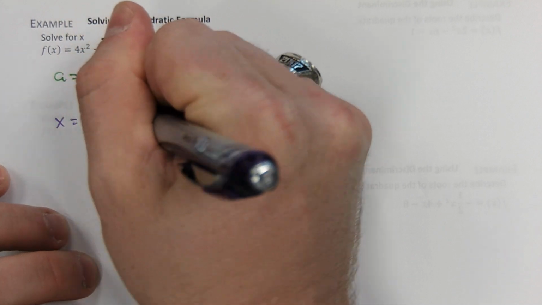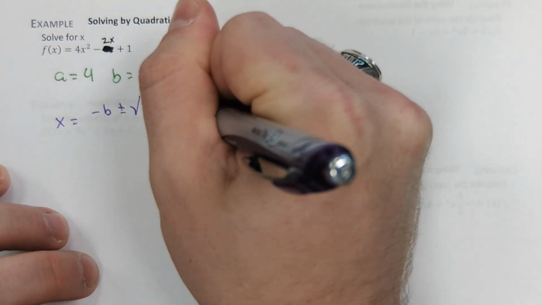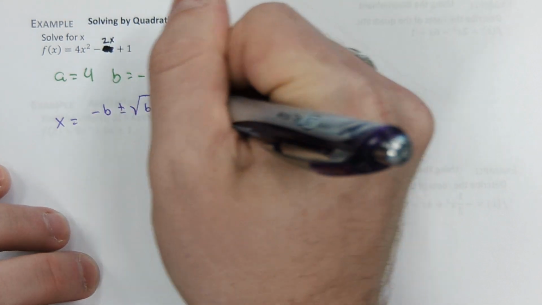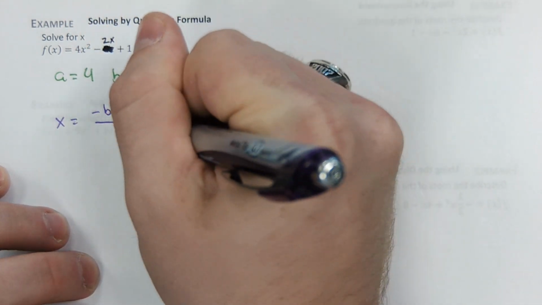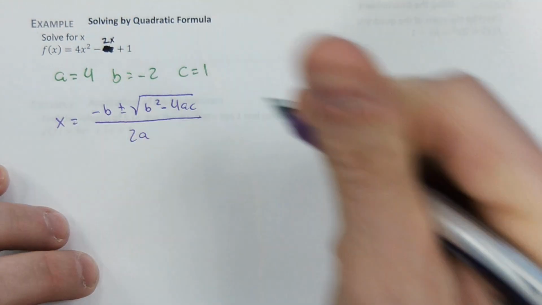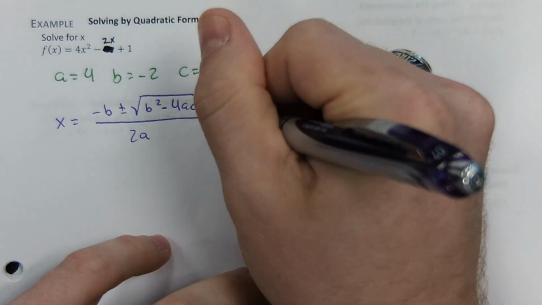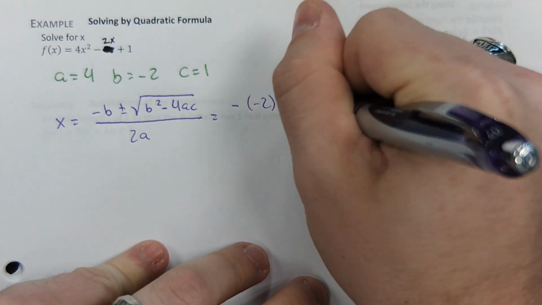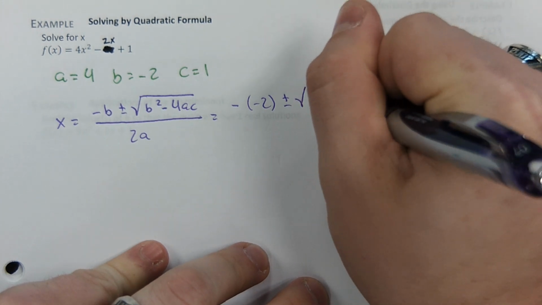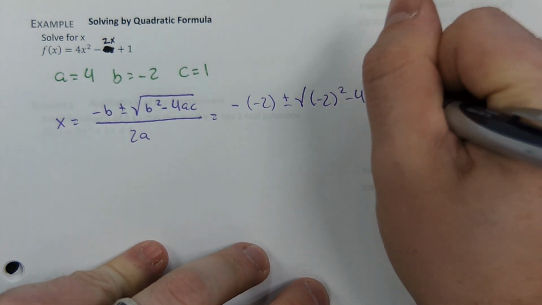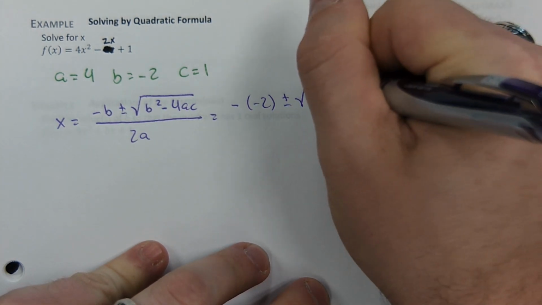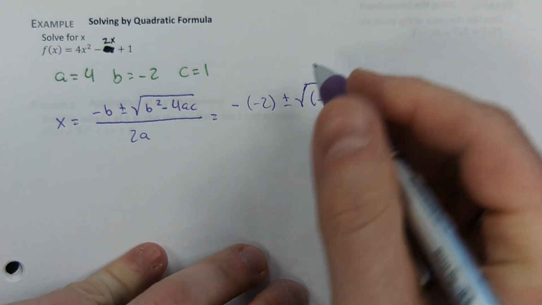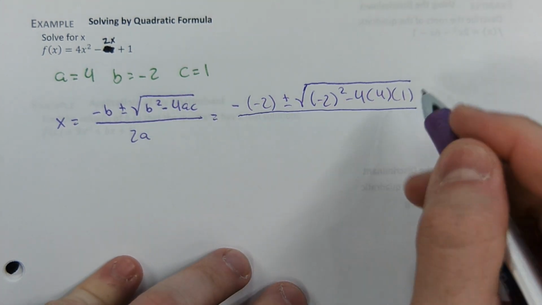I always write my quadratic formula so I don't have to try to keep it in my memory. Because I don't want to have to deal with, was there supposed to be a negative sign there? Did they cancel those negatives? I don't want to do any of that. I just want to look at it and plug it in. Negative my b value, plus or minus root, my b value squared minus 4ac, all over 2 times 4.